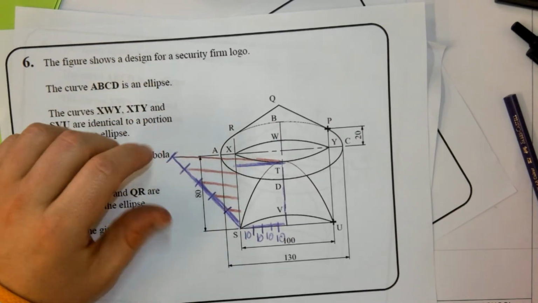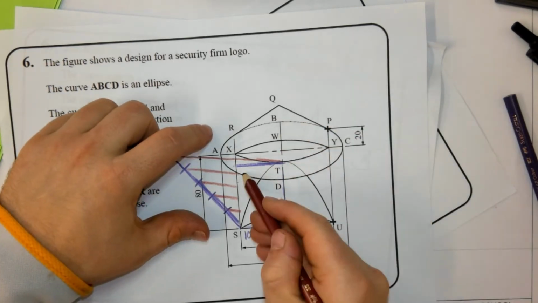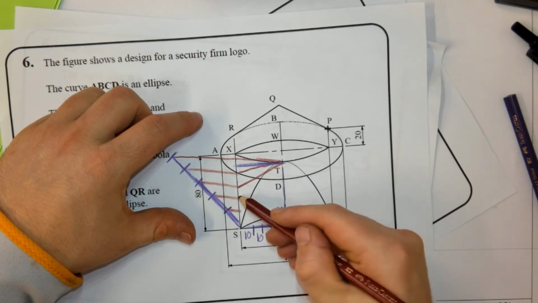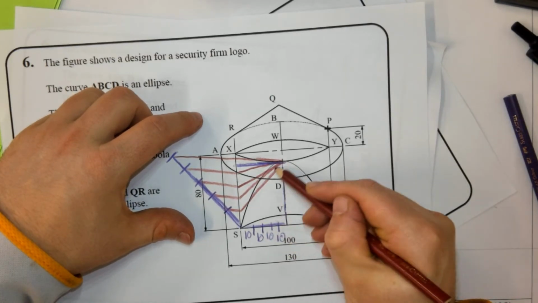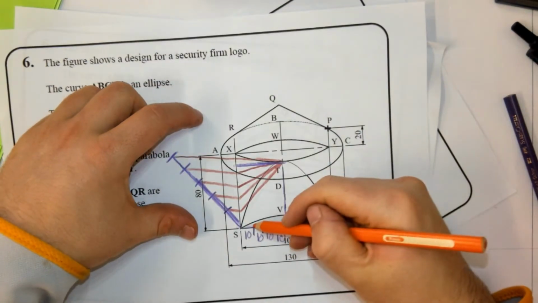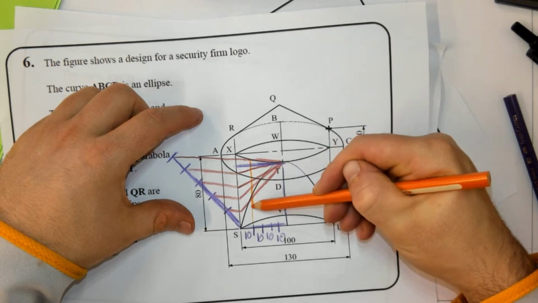There. Now, the points on the line parallel to the axis go to the vertex. The points on the line perpendicular to the axis go parallel to it.